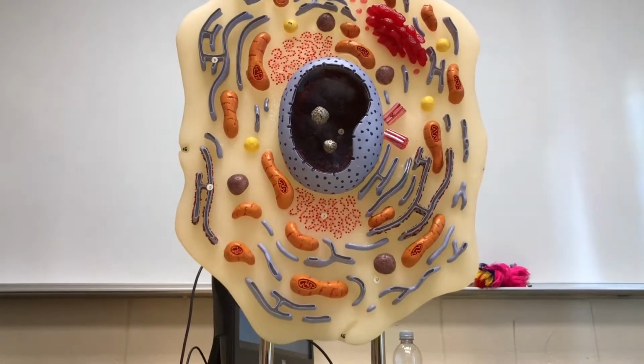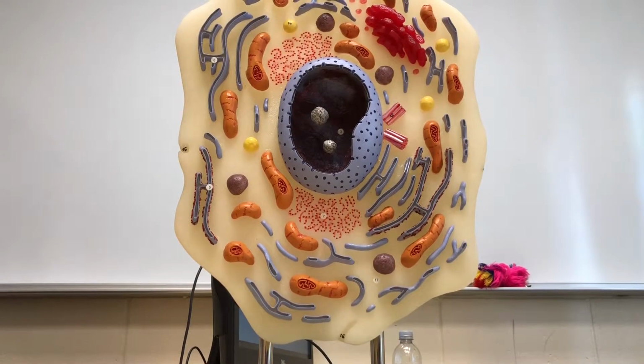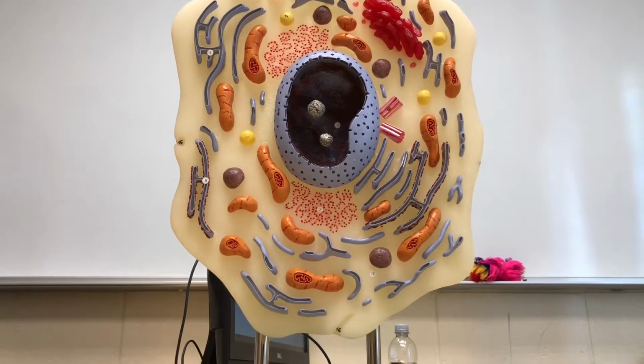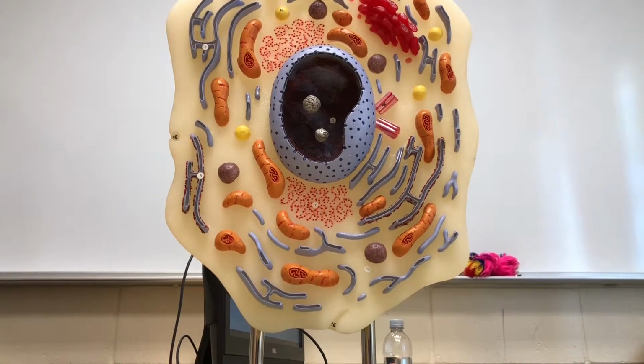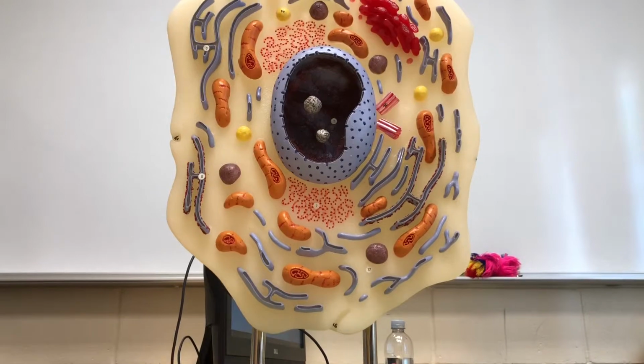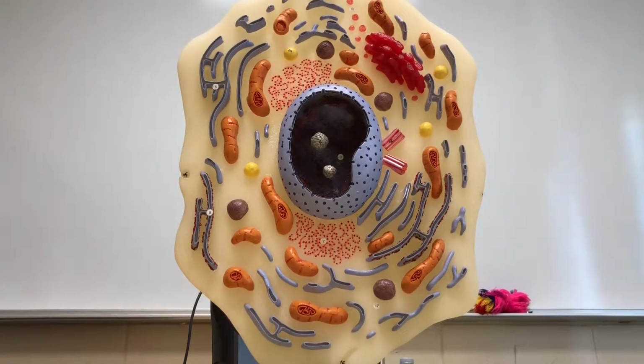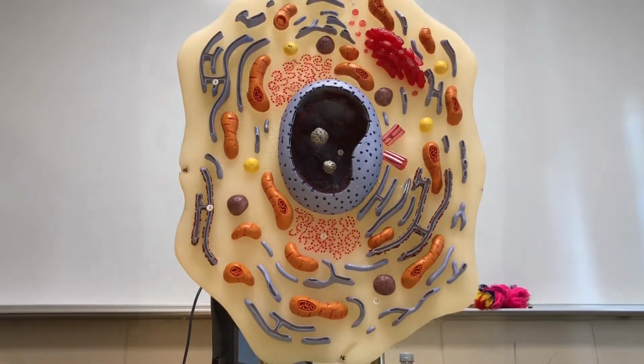Some things that are not on the model are the centrosome and centrioles, and that makes the mitotic spindle, and they're made of microtubules, and cilia and flagella, and they make cells move. They're usually outside of the cell.